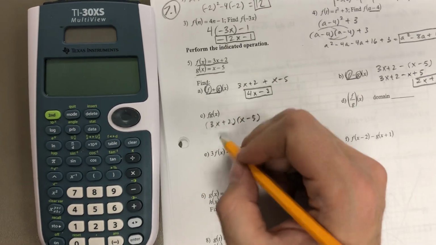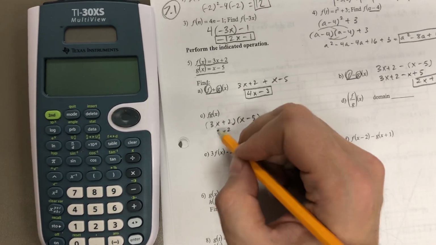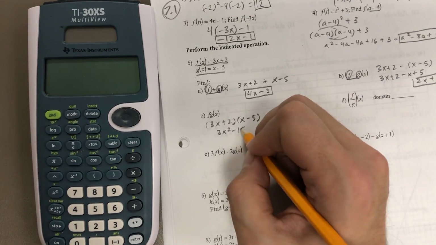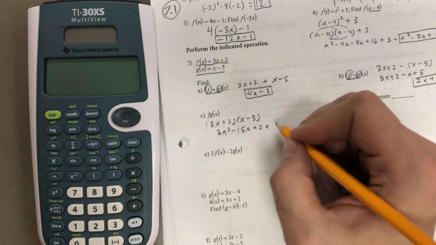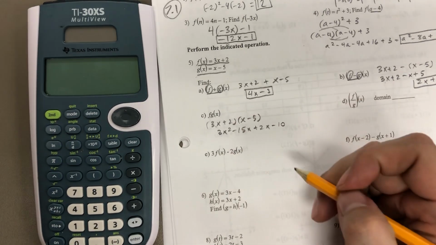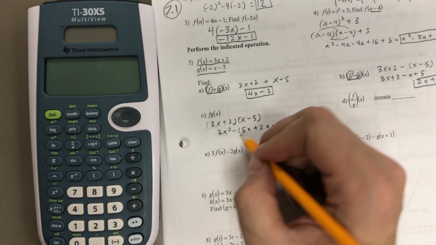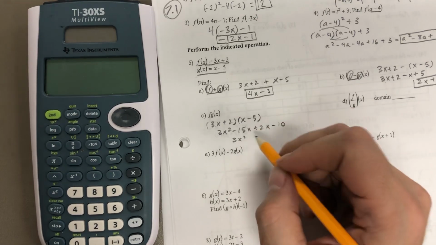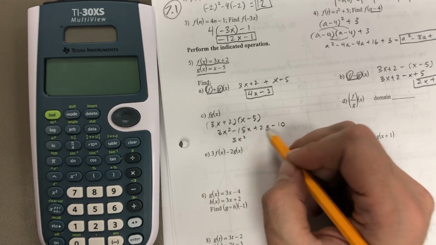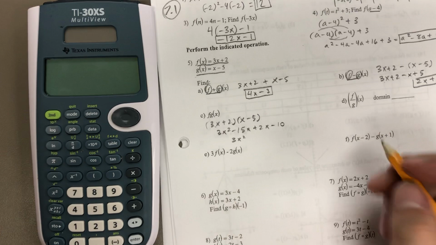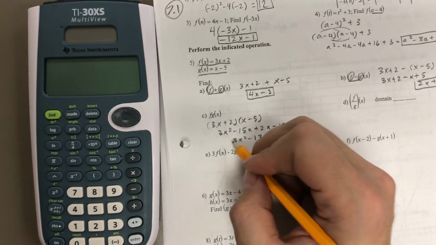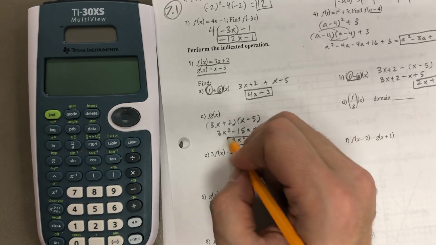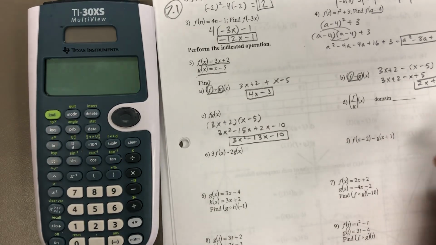So 3x times x is 3x squared. 3x times negative 5 is negative 15x. 2 times x is 2x. And then 2 times negative 5 is negative 10. Now just combine like terms. So there's no more squares, so 3x squared. And then negative 15x plus 2x. So in other words, 2x's minus 15 of them gives you negative 13x's, and then minus 10. And that is your finished answer for number 5C.